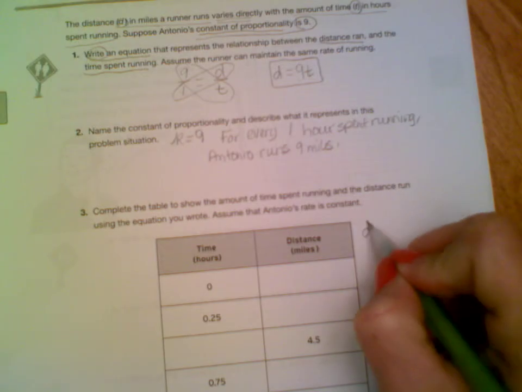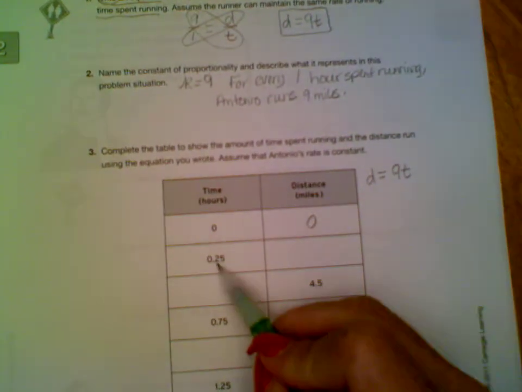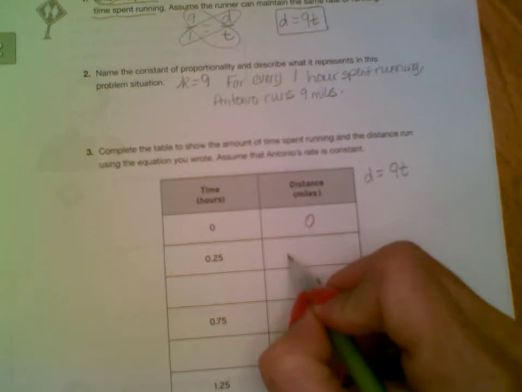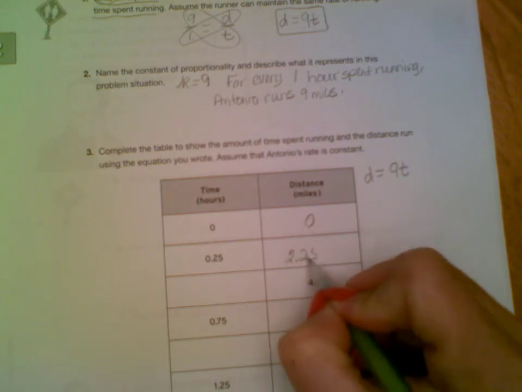Now it tells me to complete the table to show the amount of time spent running and the distance run. Use the equation you wrote. So I'm using this equation, d equals 9t. I'm just going to rewrite it over here. If t is 0, 9 times 0, my distance would be 0. If t is 0.25, 9 times 0.25 is 2.25.